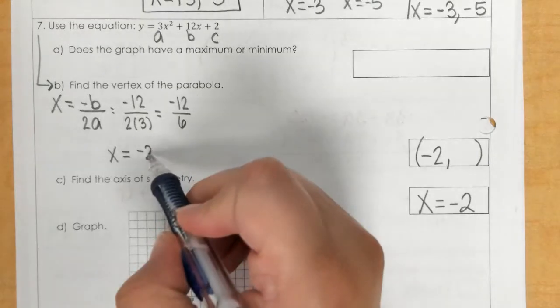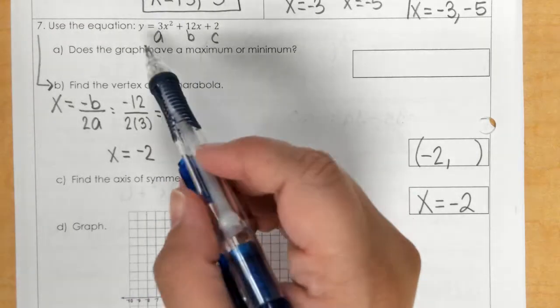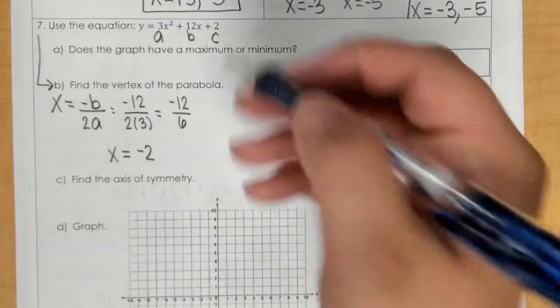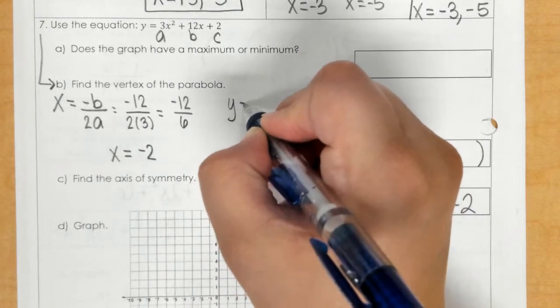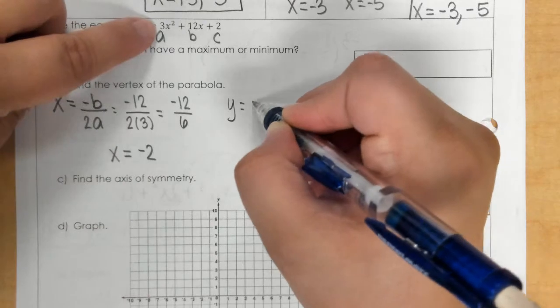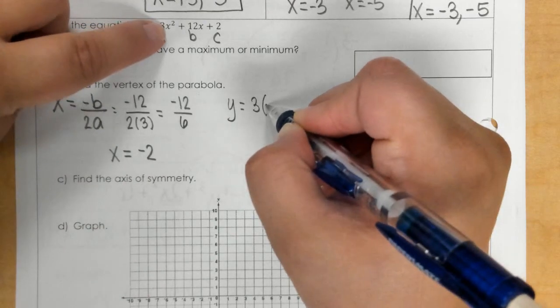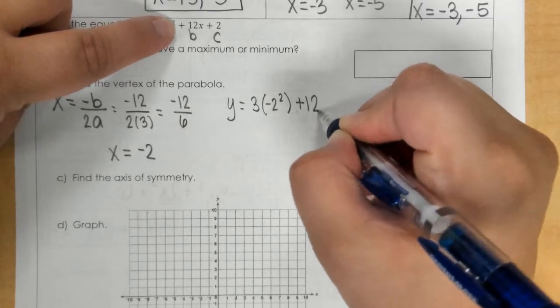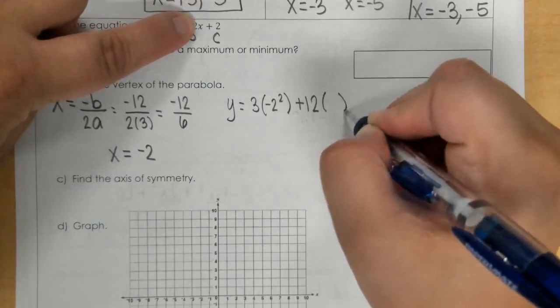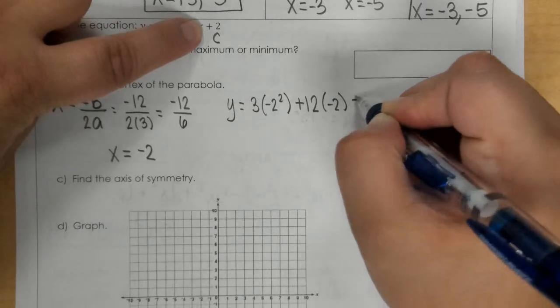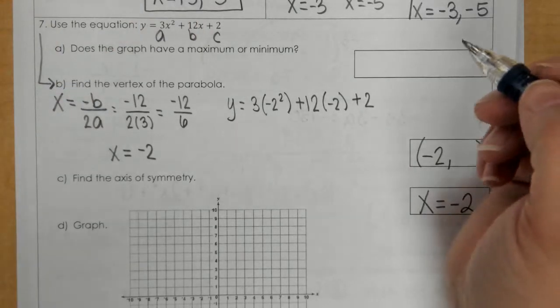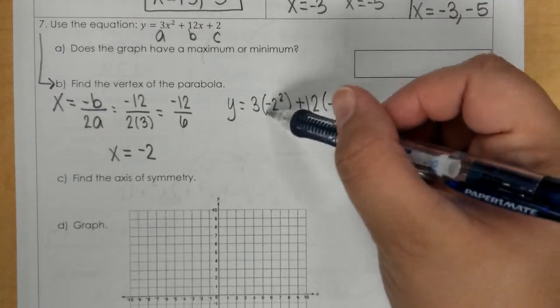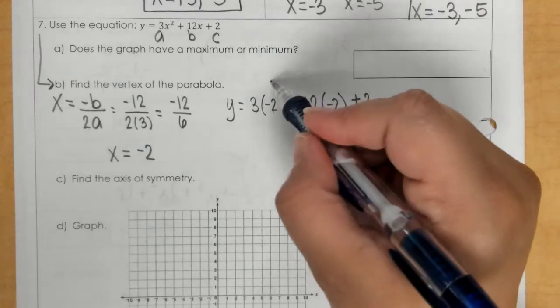Then I take that x value and I plug it into the equation up here into all my x's to get my y. So y equals 3 times negative 2 squared plus 12 times my x, which is negative 2, plus 2. So I want to do my exponent first. So negative 2 squared is 4.